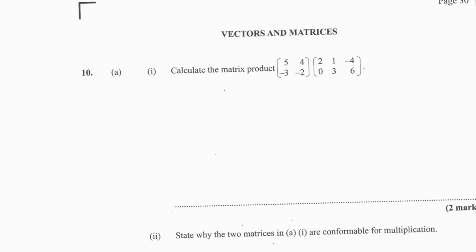So this first matrix here, what is its dimensions? This would be a 2 by 2 matrix. How did I get that? Because it has two rows, 5, 4 and -3, -2, and it also has two columns, which we see in the vertical dimension here. So let's look at this matrix on the right hand side. What is its dimensions? It would be a 2 by 3 matrix because this one has two rows this time, but it has three columns.